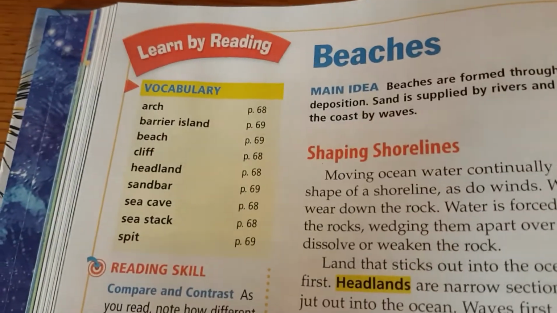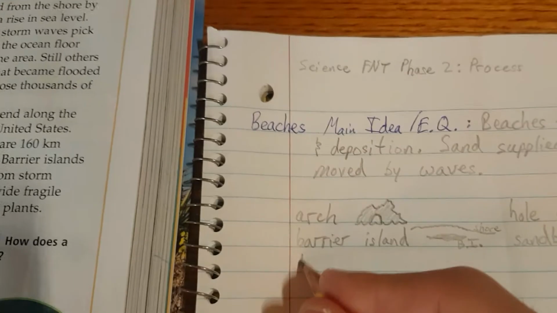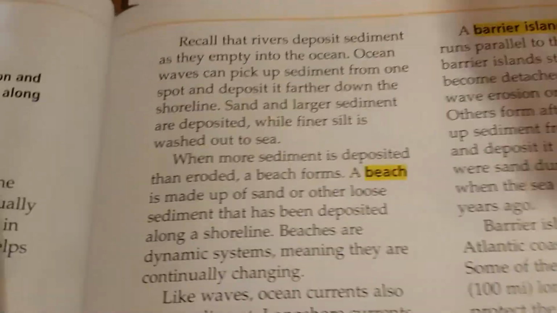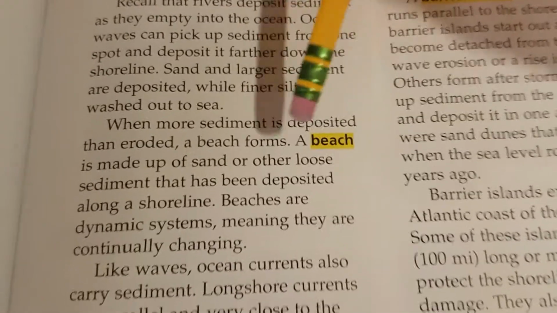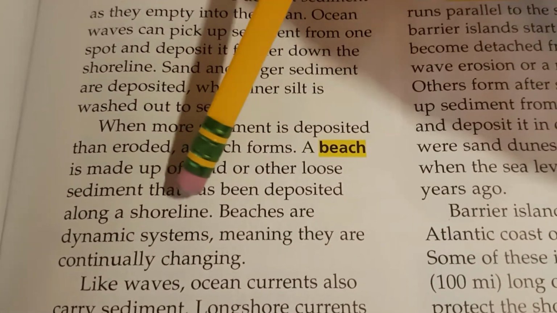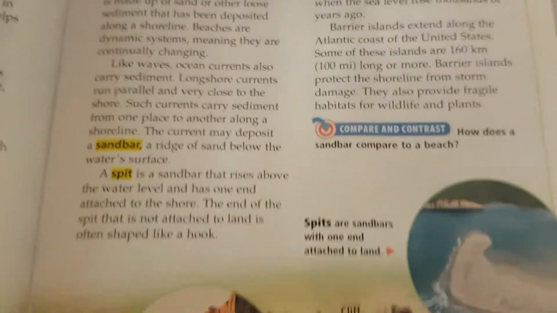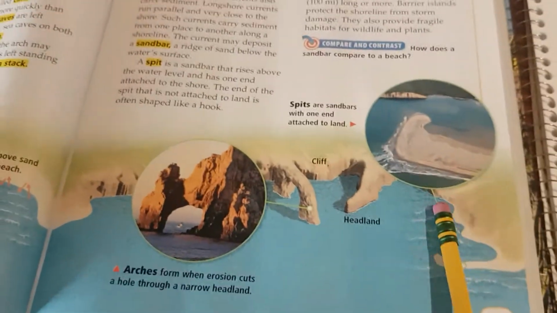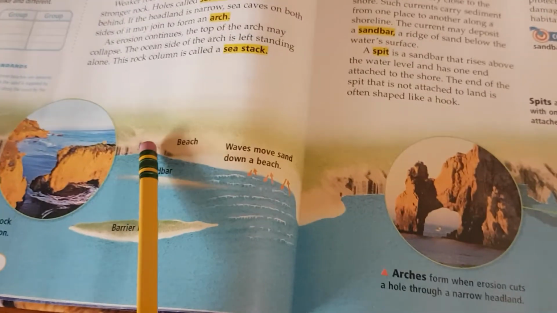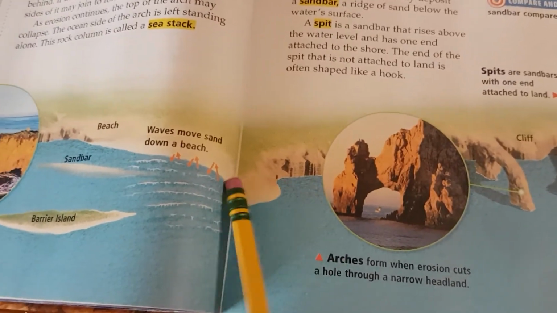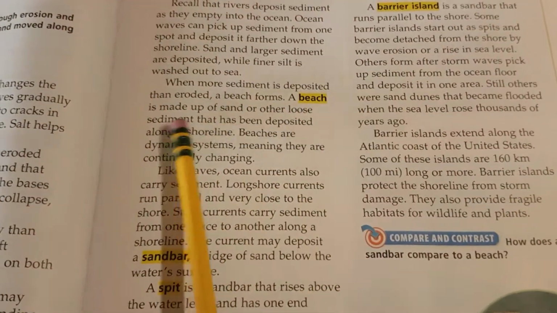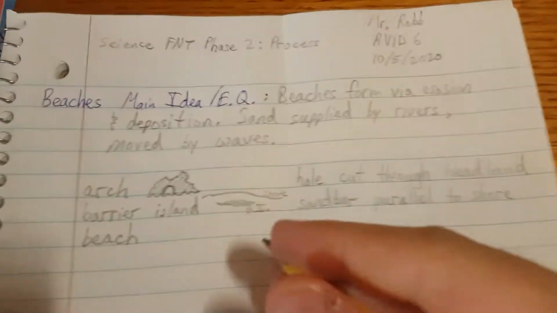Next one, beach. Hey, I think we know what a beach is. B-E-A-C-H. But let's see what the fancy academic term is. A beach is made up of sand or other loose sediment that has been deposited along a shoreline. Okay, so the shoreline is where the water meets the land. If it's steep, it's a cliff. But if it's nice and smooth with all this deposited sand, we call it a beach. All right, sand, loose sediment, deposited shoreline.